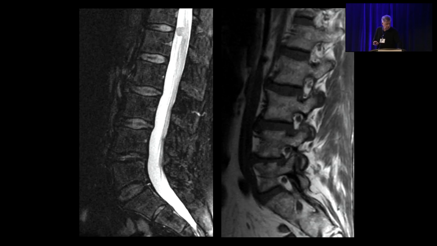This is another patient who came in with classic back and leg pain. She had some degenerative change at the L4-5 level.